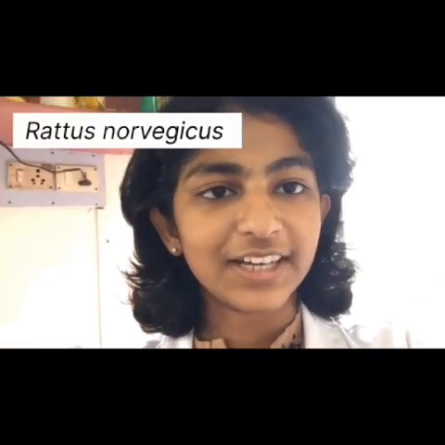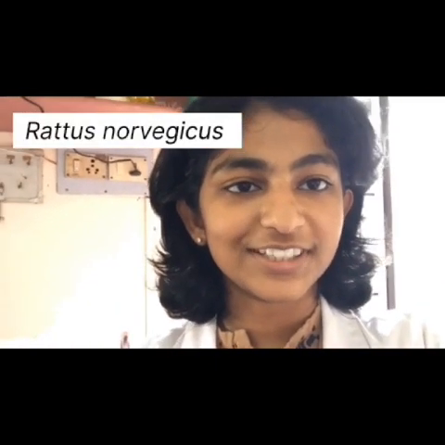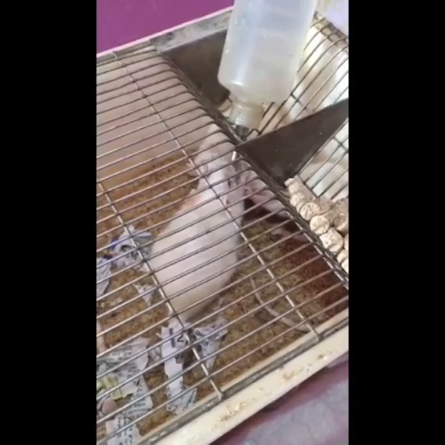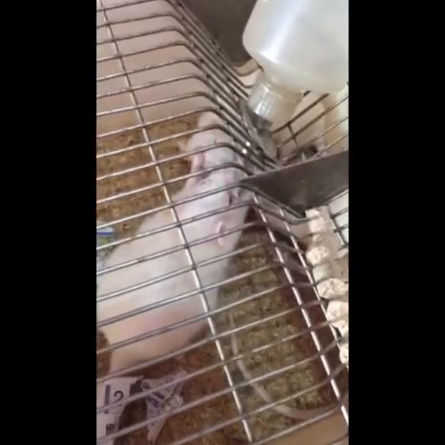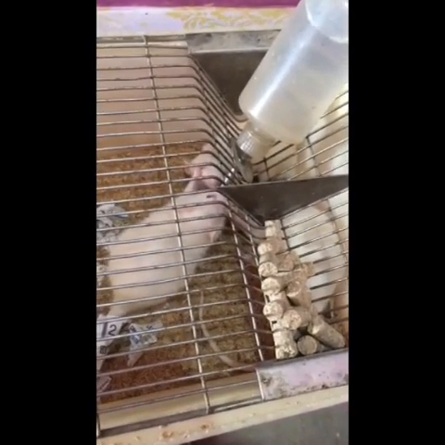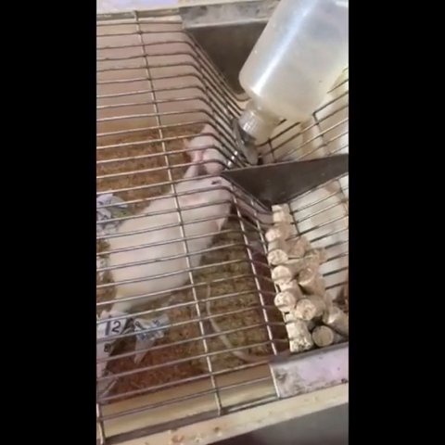We also have Rattus norvegicus, which is nothing but lab rats. These are my lab rat friends. And all three of these are females isolated in a single box because they have just given birth. And these are the little babies.